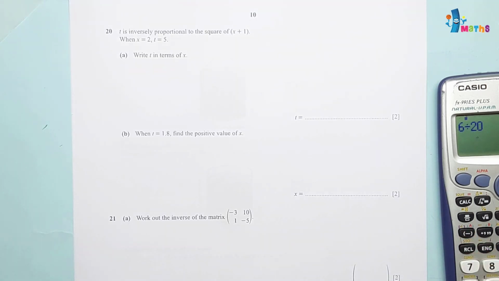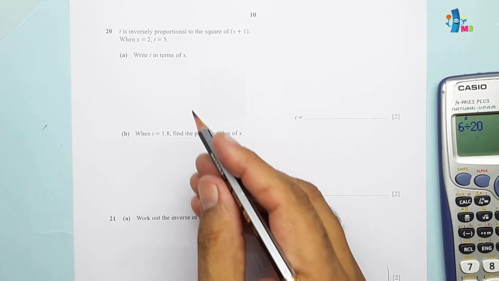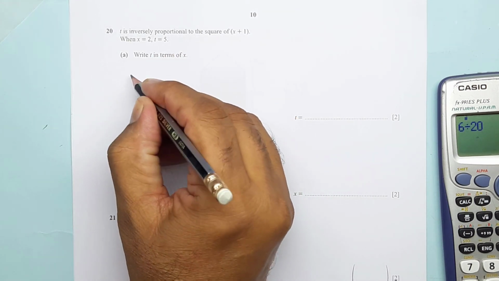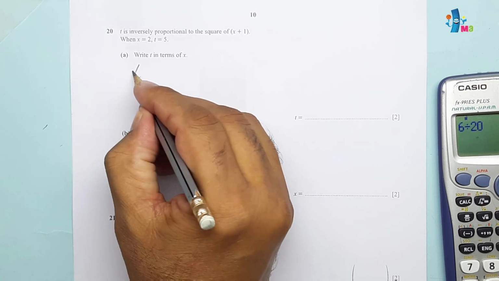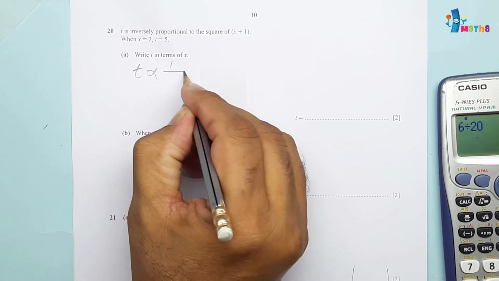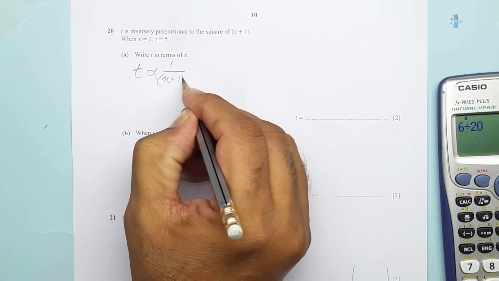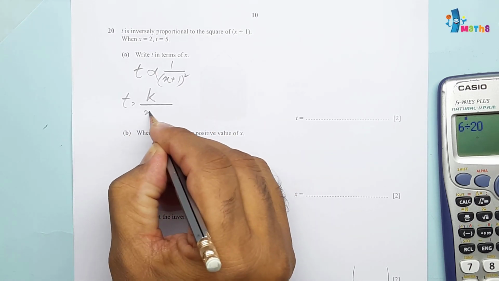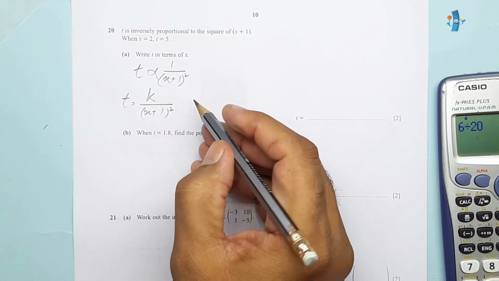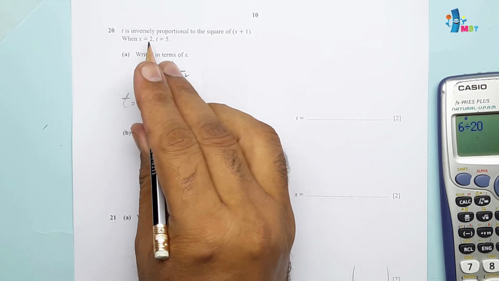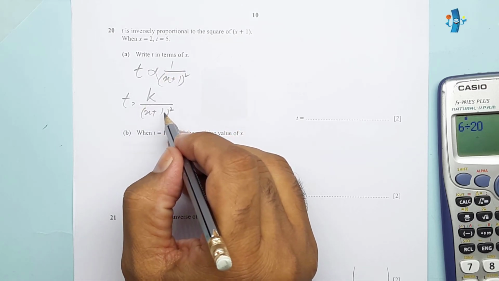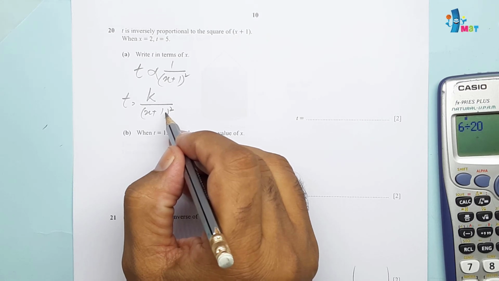Now question number 20. This is a proportionality question. T is inversely proportional to the square of x plus 1. So we can write the equation as T is inversely proportional to 1 over x plus 1 squared. So this implies T is equal to k over x plus 1 squared, and they are saying write in terms of x. So we have written this in terms of x.